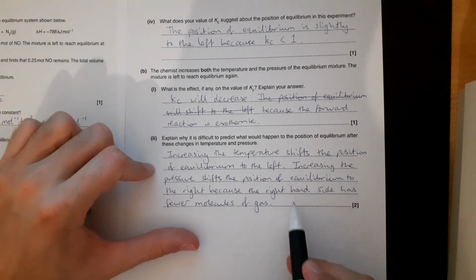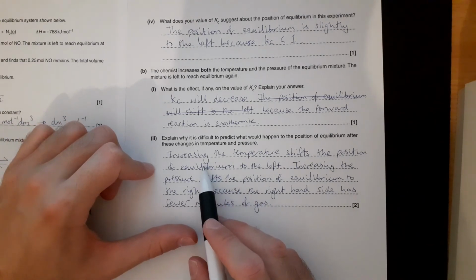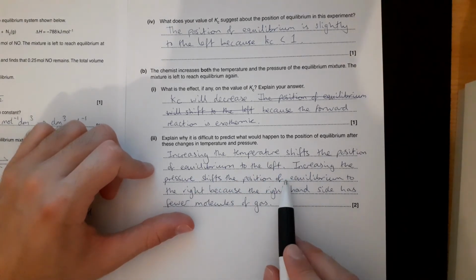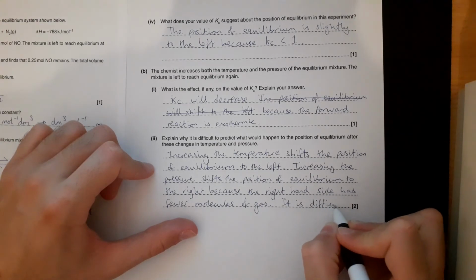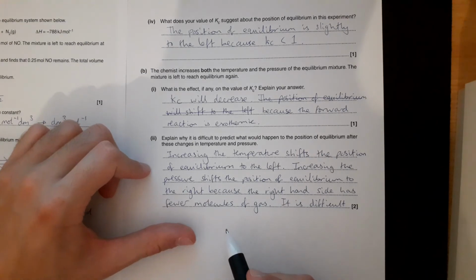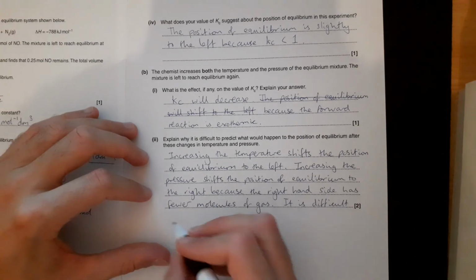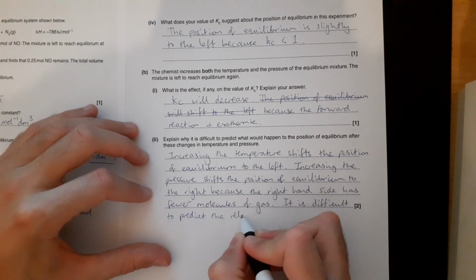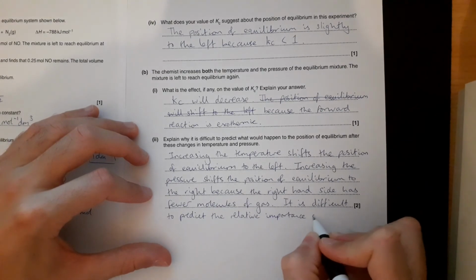And then we just need to write a sentence here to explain why that makes it difficult to predict. The idea is that because one factor is shifting it to the left, the other factor is shifting it to the right, it's difficult to predict the relative importance of those two things. Okay? Which of these is going to be more important? Well, we don't know without any more information. Okay? And that's why it's difficult to predict. Okay? It's difficult to predict the relative importance of these two factors.